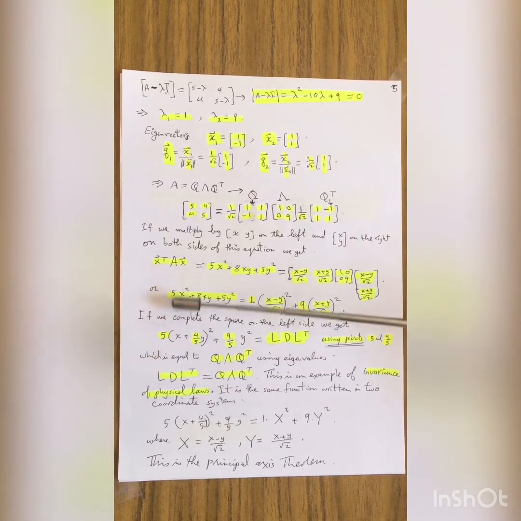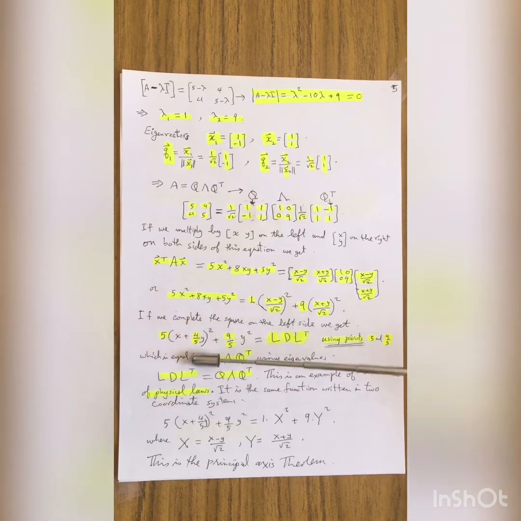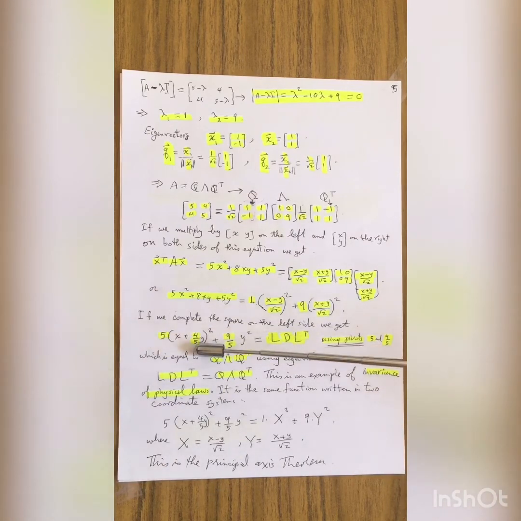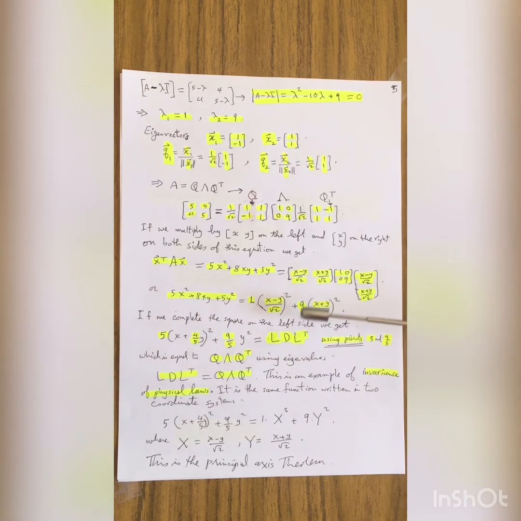If we complete the square on the left-hand side, we can find the pivots multiplying the squares. So here we have the pivots multiplying the squares, and here we have the eigenvalues multiplying the squares. Both forms are equal.